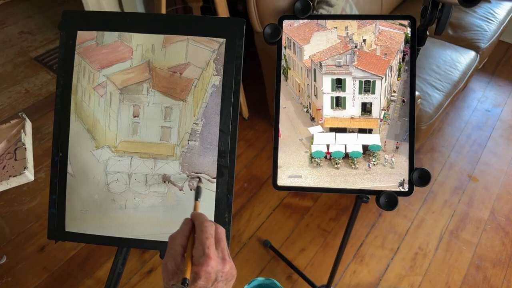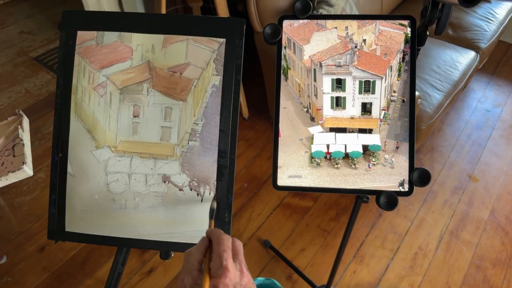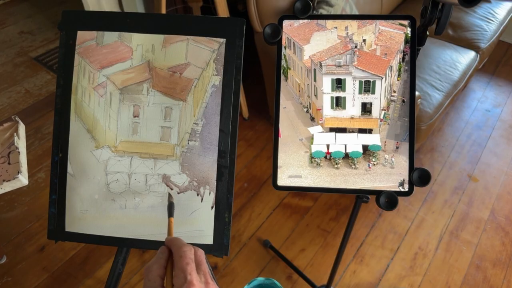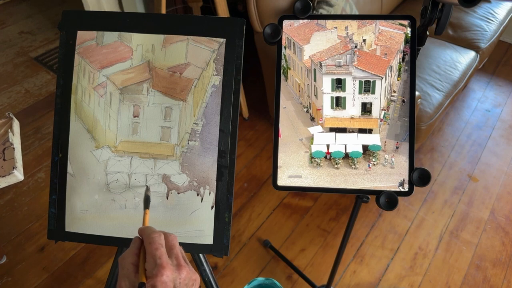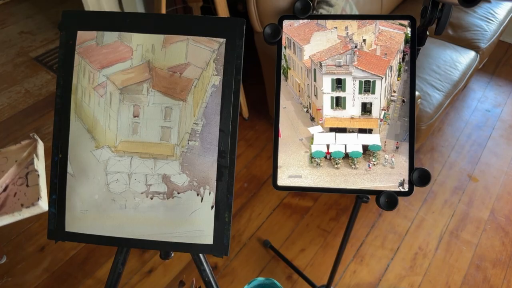Try to make a hat or two or a dress. Just looking for some abstract shapes.